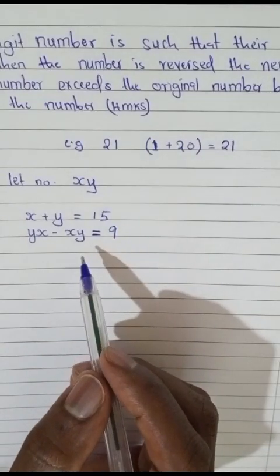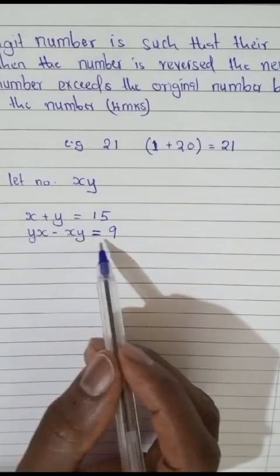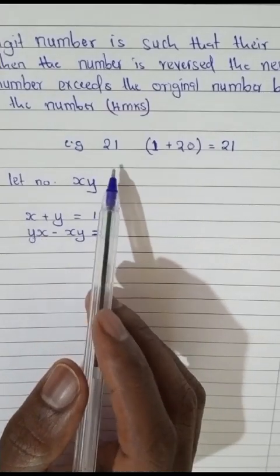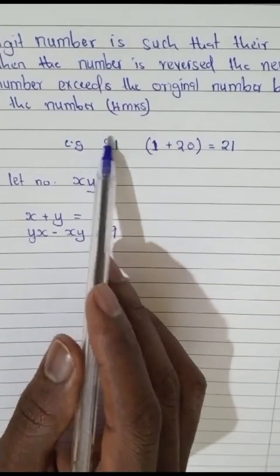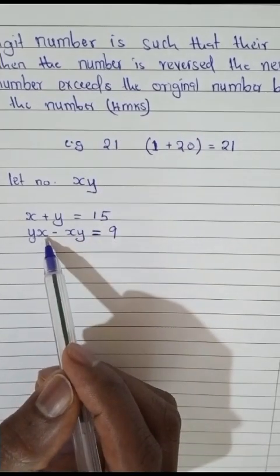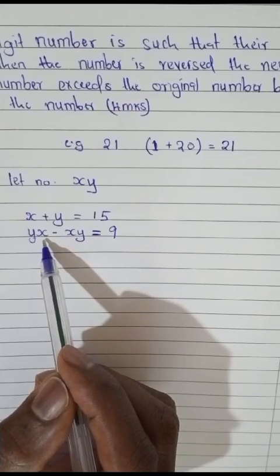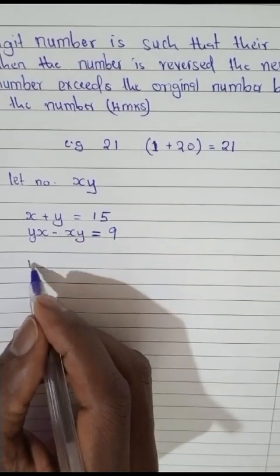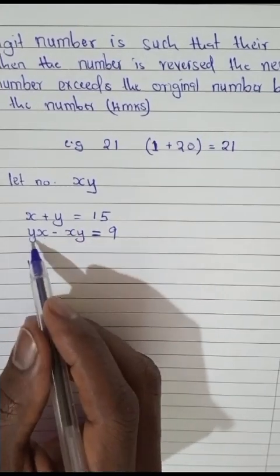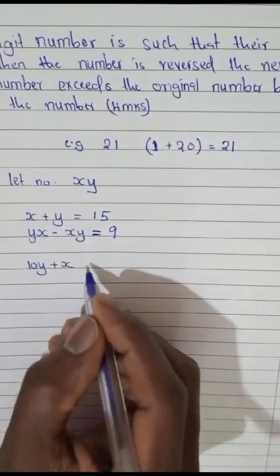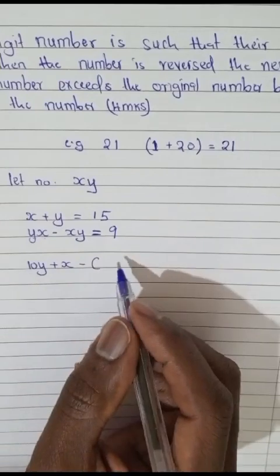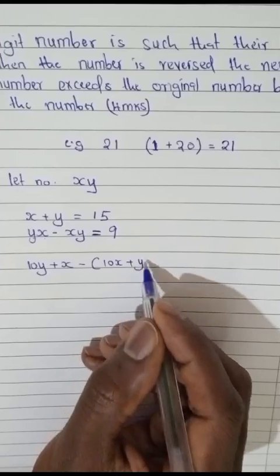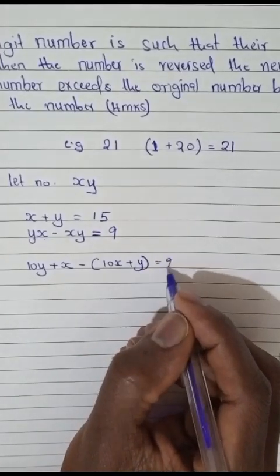Now, for you to solve this, you come to the second part of this equation, and I want you to break yx in terms of total value, the way we did with 21 here. So x falls at the 1's position and y falls at the 10th position. In terms of total value, I will have 10y because I will multiply 10 by y. Then I will have plus x minus, I will apply some bracket, and therefore I will have 10x plus y. Apply that bracket, this will be equal to 9.